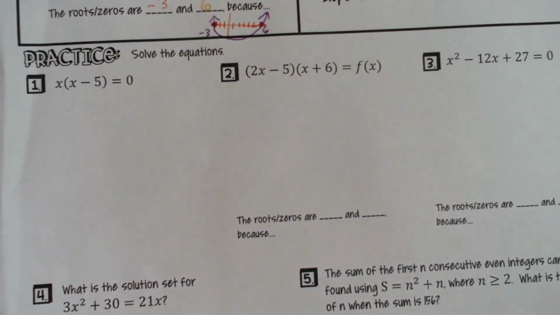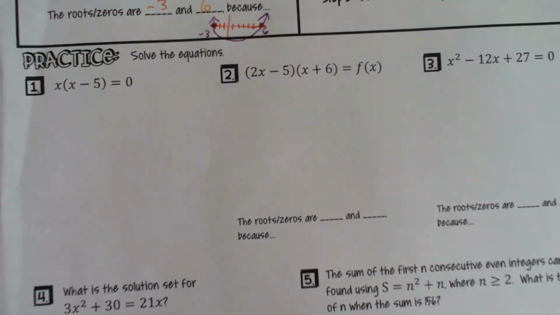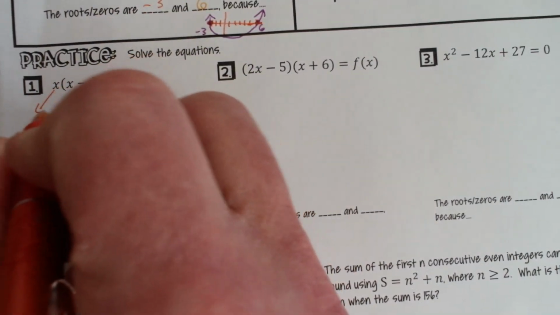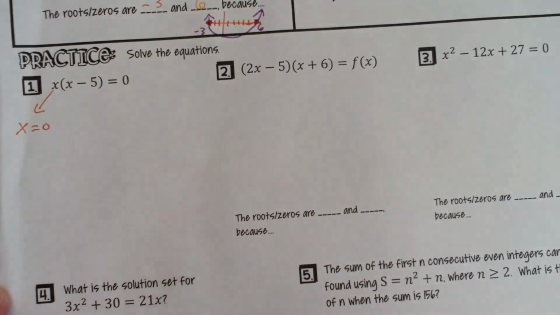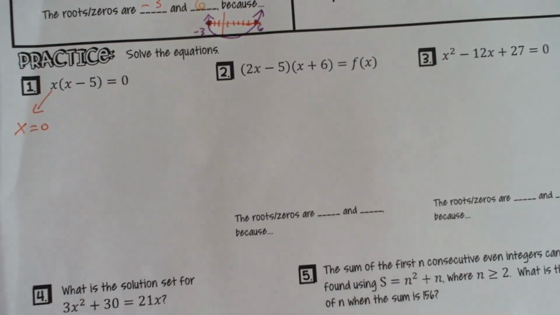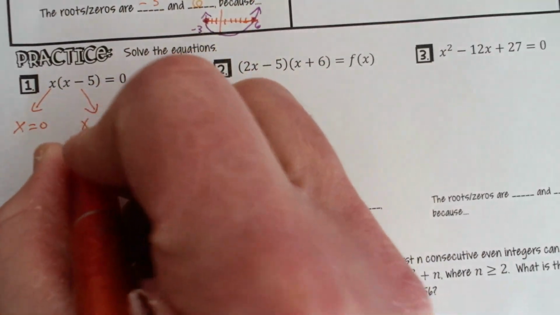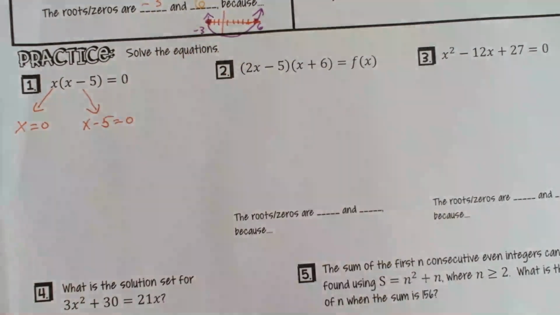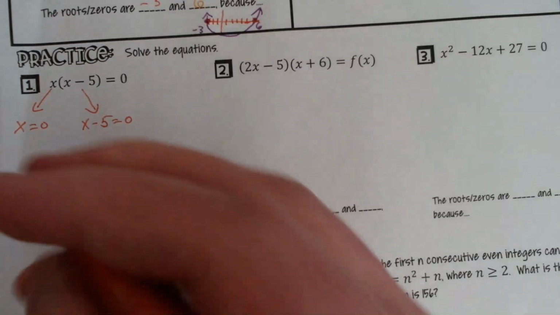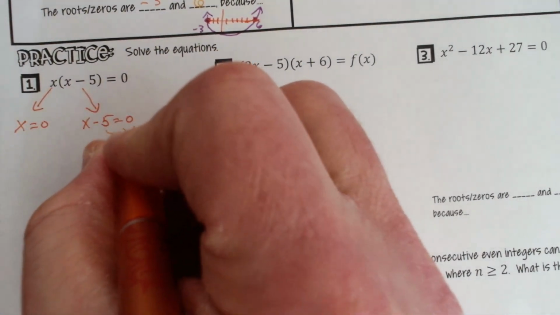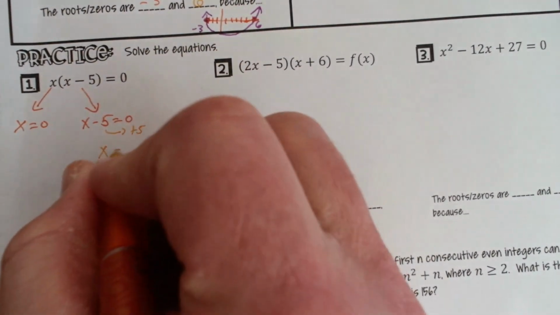So let's practice some of these. Again, this is set equal to 0. That's my first thing. Then I would have to say this has to be one thing, x equals 0. Well, do I have any math to do with that? No, it's x is equal to 0. Then I also move this over here, and I say, okay, x minus 5 equals 0. Now I'm going to have to do some math. I move this 5 over. This becomes plus 5, therefore x equals 5.